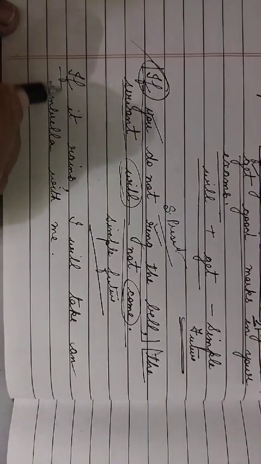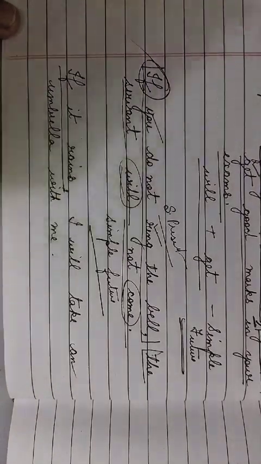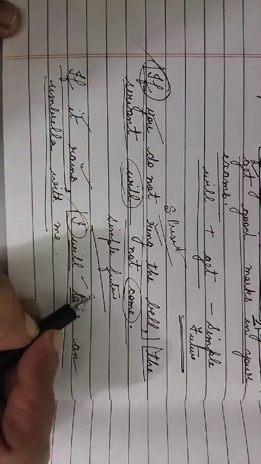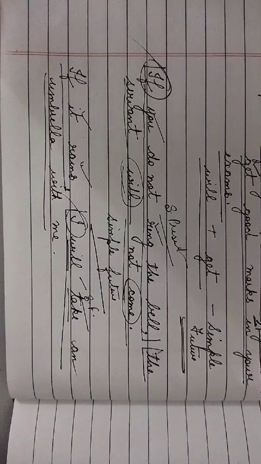So if it rains, this is your subordinate, your conditional clause, in simple present tense, correct? This is the main clause, starting with the subject. This is your main verb. So this is your simple future tense. Okay. So I hope you have understood the first conditional clause, where the clause starts with if, and then which tense do you have? The simple present tense. It means the conditional clause is in simple present tense.